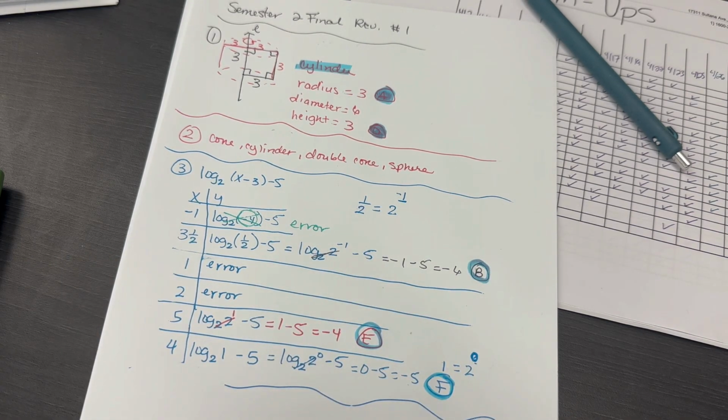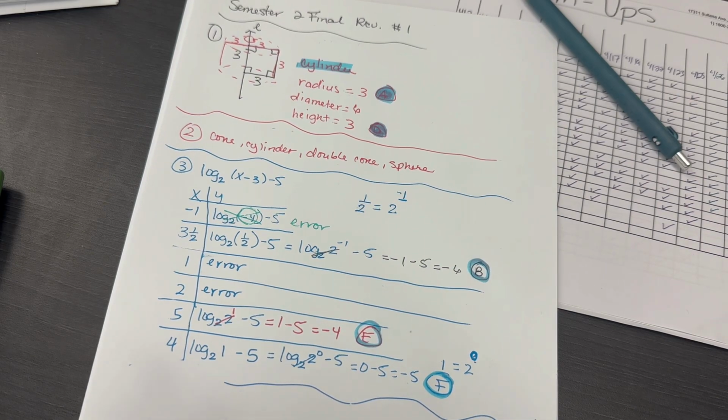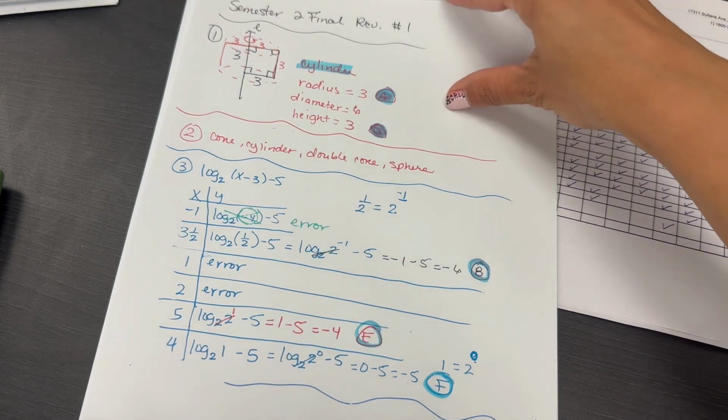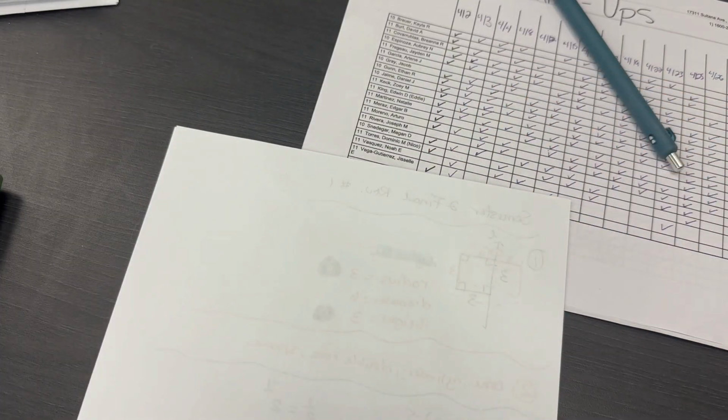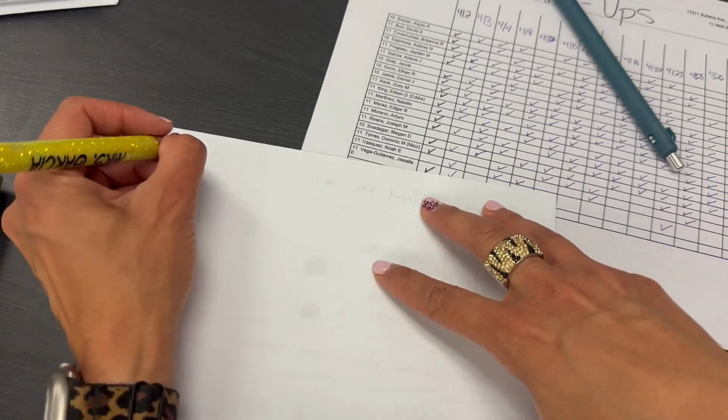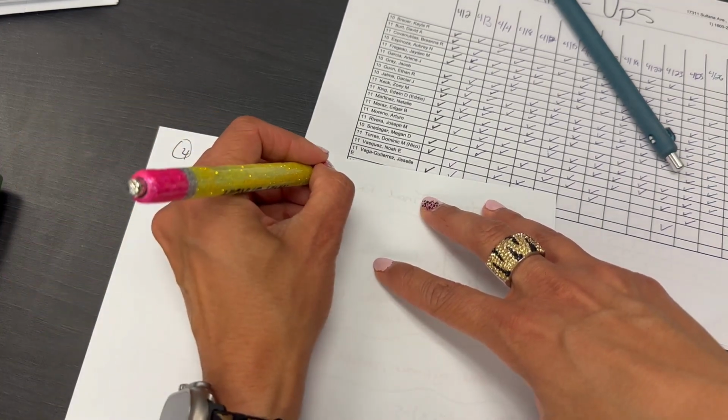On to number 4. So for number 4, this is a unit circle question. It's going to help if you have your unit circle drawn out, and I was telling you guys to do that. I was telling people to just draw what you need, but you're going to end up needing almost the whole thing. So for number 4, I'm just going to go ahead and draw a whole unit circle.